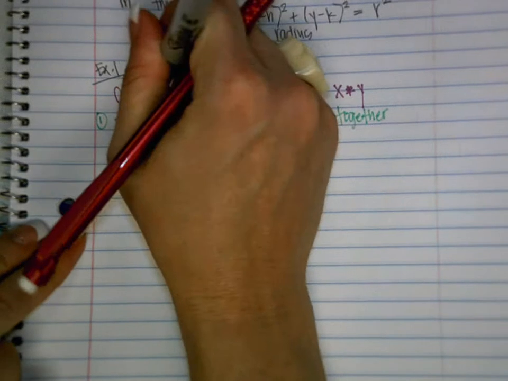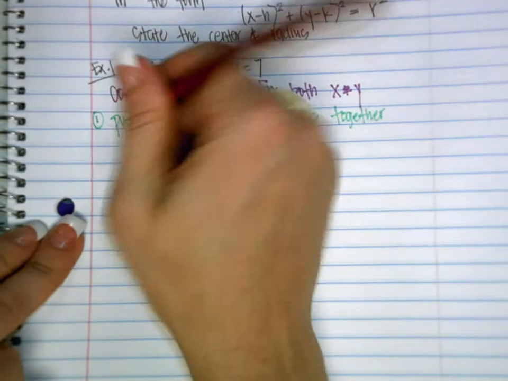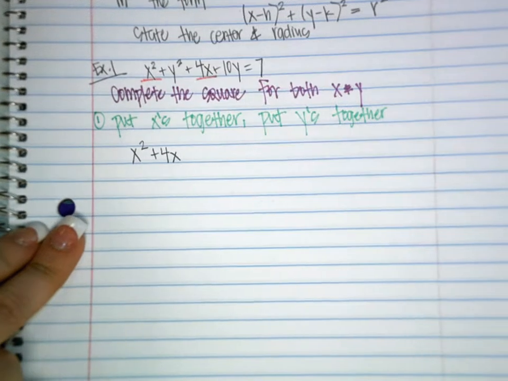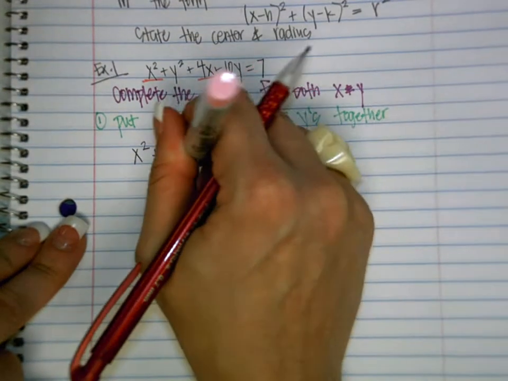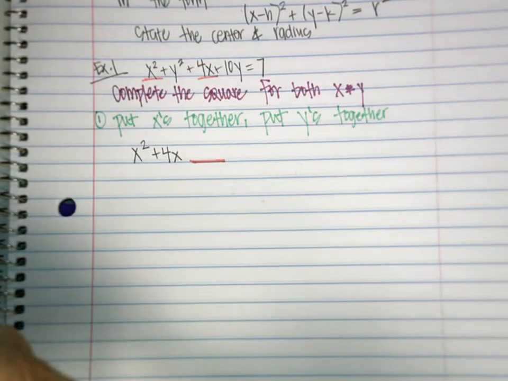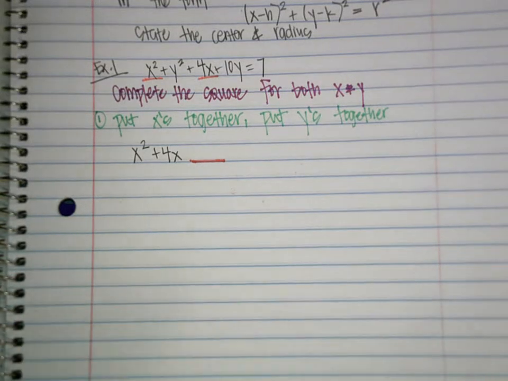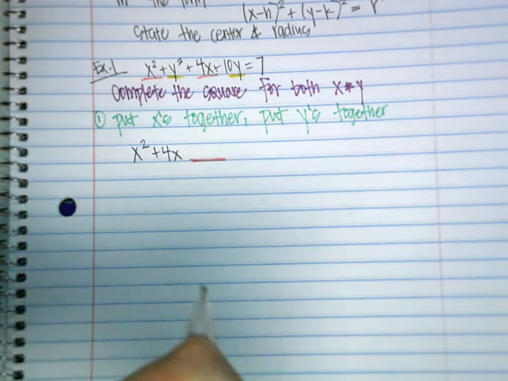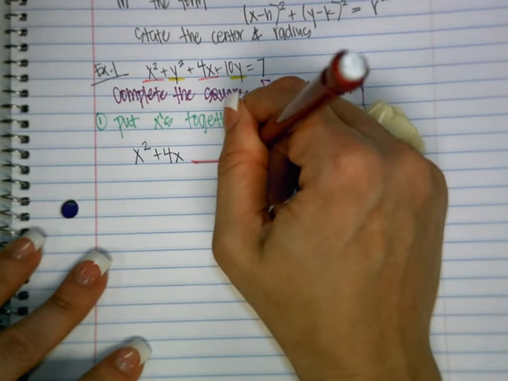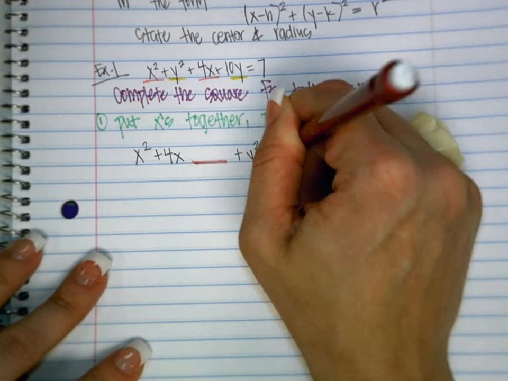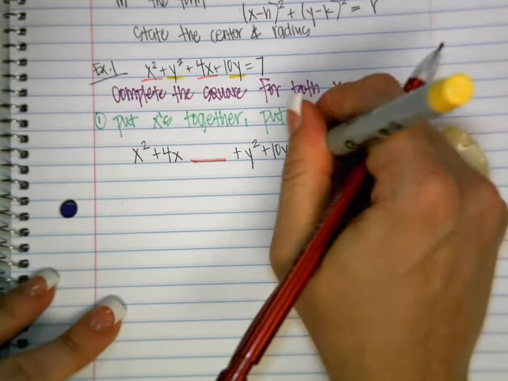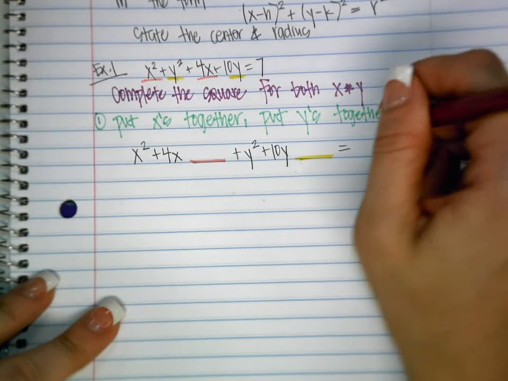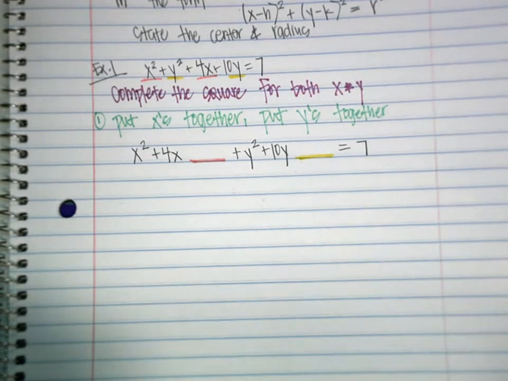So the x's are going to line up next to each other: x squared plus 4x. Here I am going to leave a space, because I'm going to complete the squares. Then line the y's up next to each other: plus y squared plus 10y. Again, leave a space to complete your square, and leave the number on the opposite side. We do want to leave it on the right side.